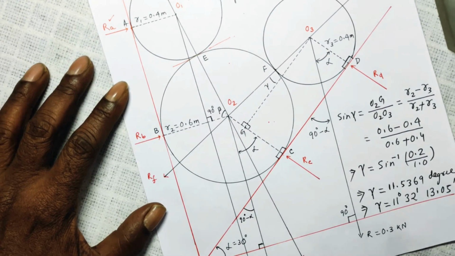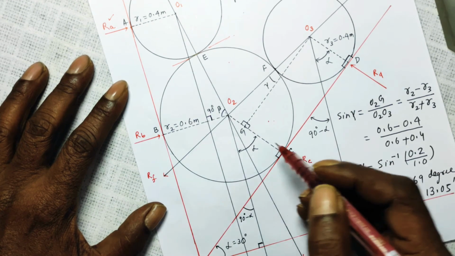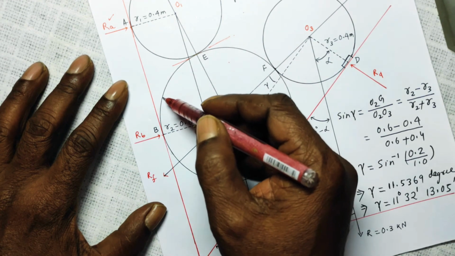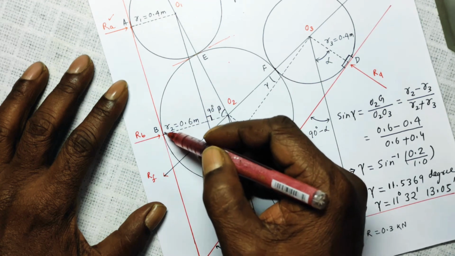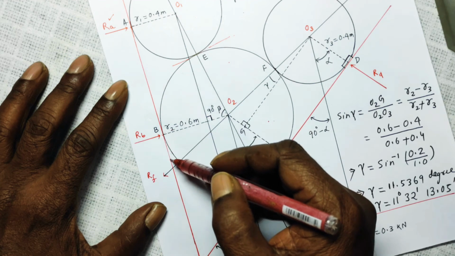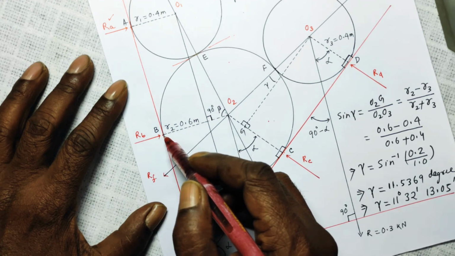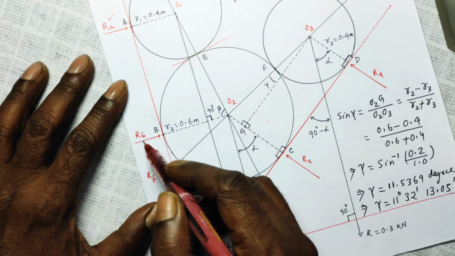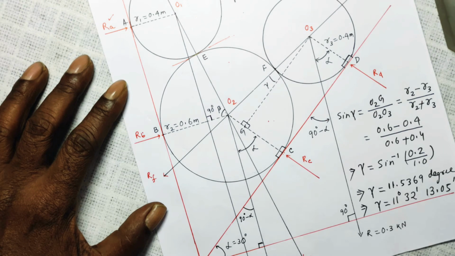Now let us come back to this bigger one, whose center is O2. It is in contact at this point and at this point. Here, since this is spherical, circular in nature, this is the tangent, therefore this is the normal. So let the normal reaction be RB at the point B, and it will pass obviously through O2.